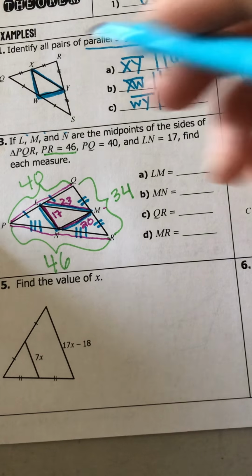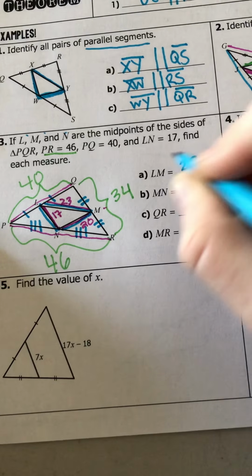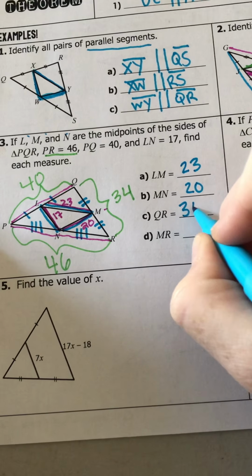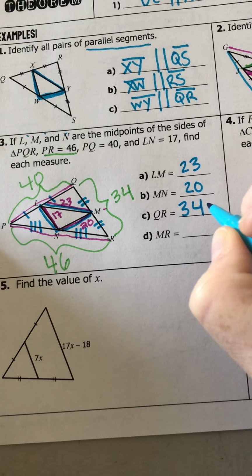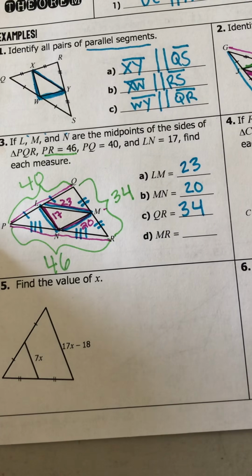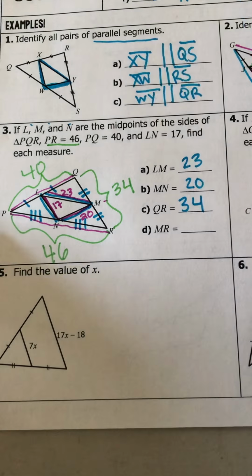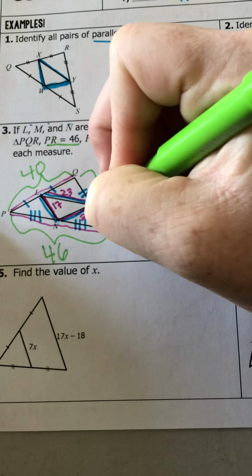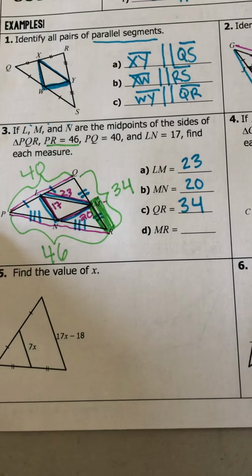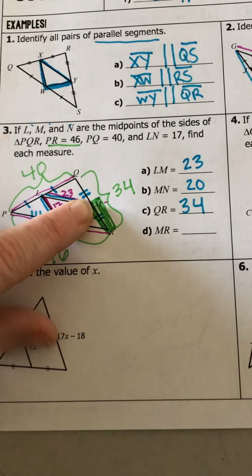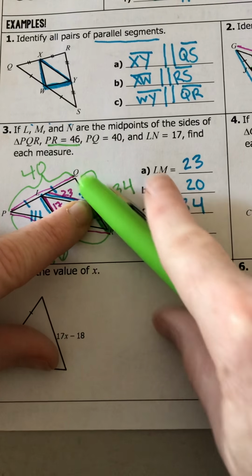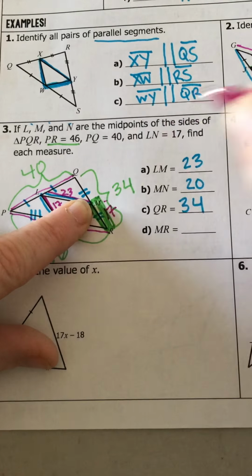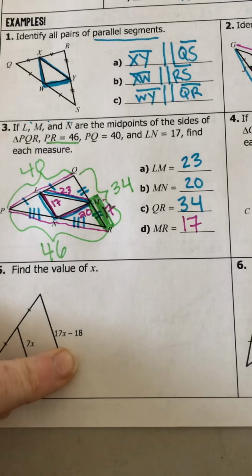LM is 23, MN is 20, QR is 34, and MR, this chunk here, which we haven't directly talked about. Since M is a midpoint, either side has to be the same, so that's half of 34, 17.